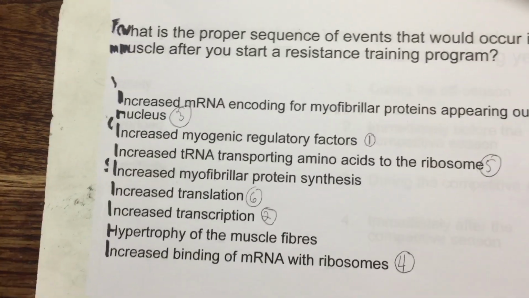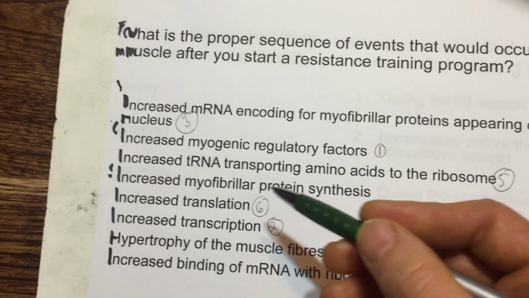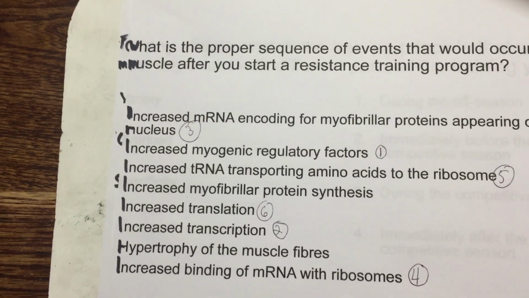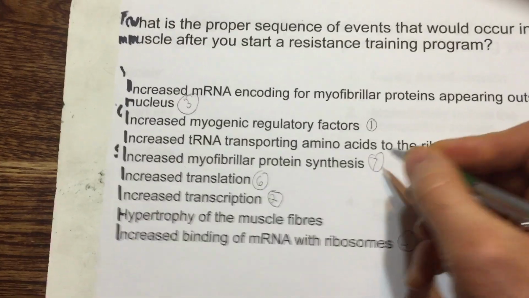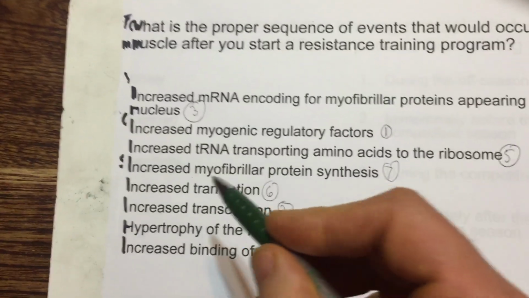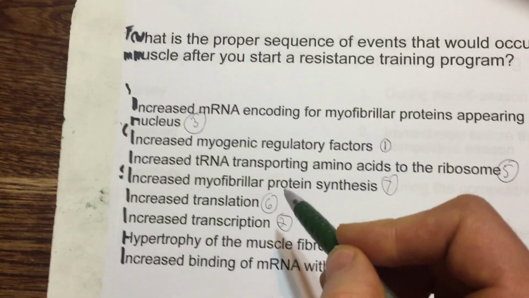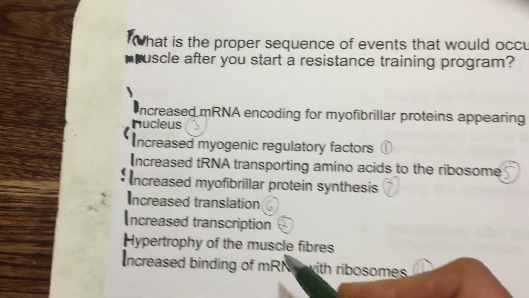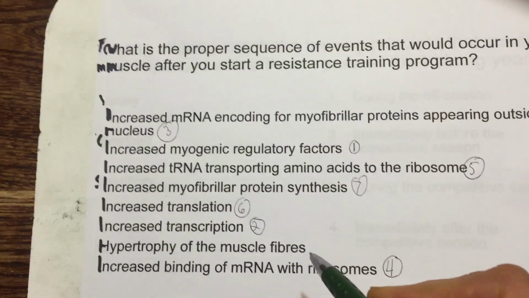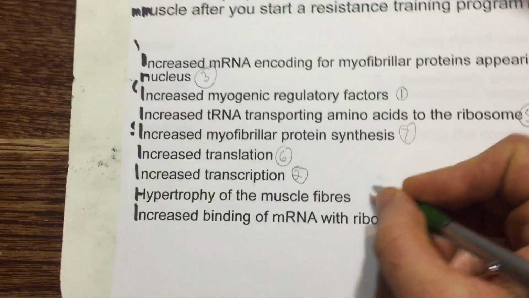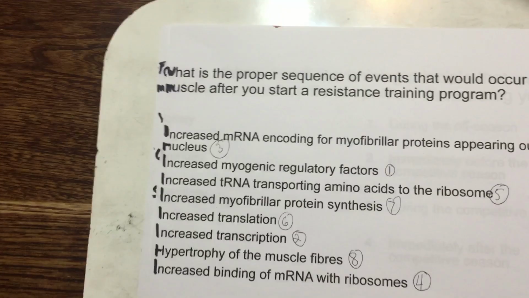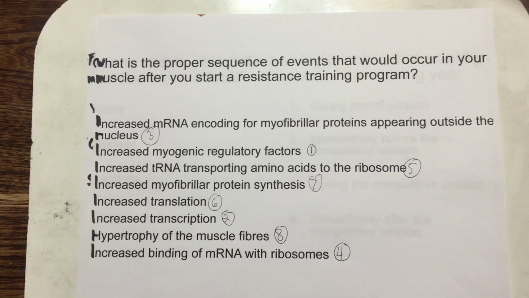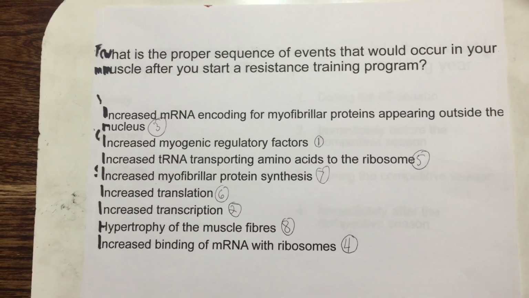Then the next thing you'd have is the protein being synthesized, so increased myofibrillar protein synthesis. That's number 7. And then finally, with the increase in the amount of myofibrillar protein, the muscle fiber would become larger, so you get hypertrophy of the muscle fibers. That would be your last step, number 8. So that's your correct sequence of events for protein synthesis after a resistance training session.